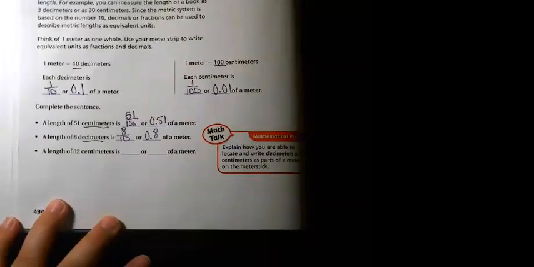Okay. Our last one in this little section is 82 centimeters. Remember, it's 82 out of 100 centimeters that it takes. We would have 82 out of 100. How would we write that as a decimal? 0.82.